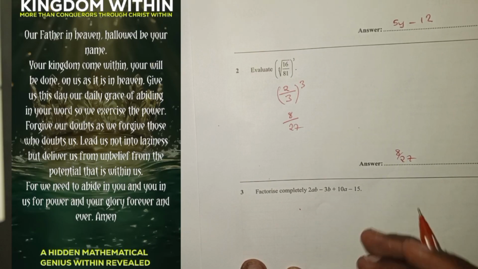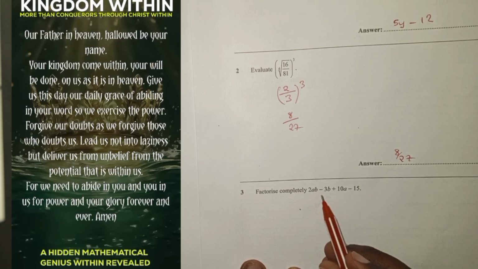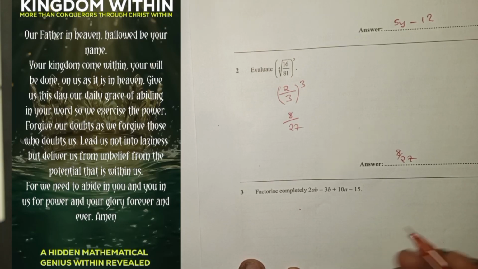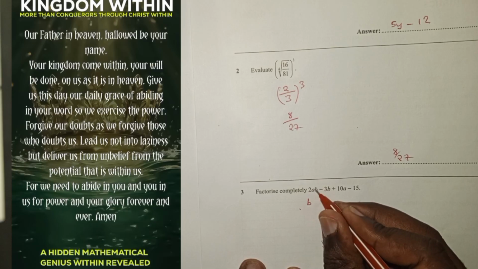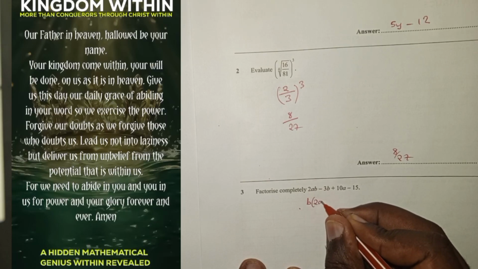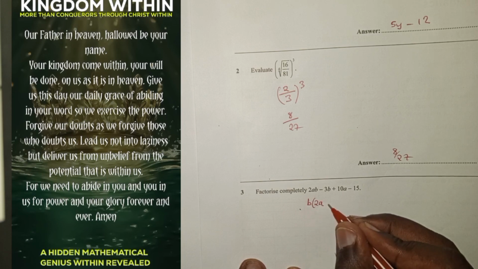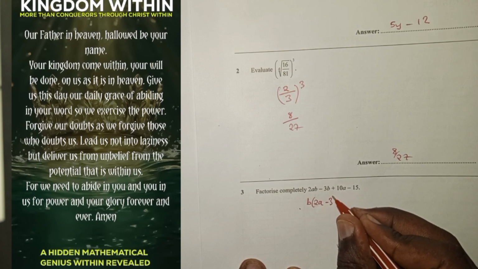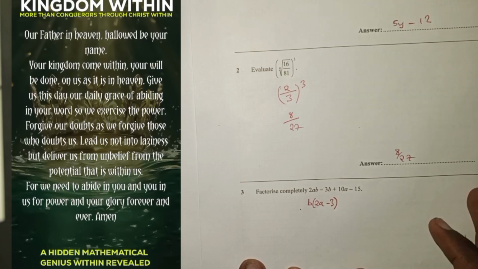What is the highest common factor for 2ab and minus 3b? Yes, it's b. So 2ab divided by b gives 2a, and minus 3b divided by b gives minus 3. We are done with the first group.